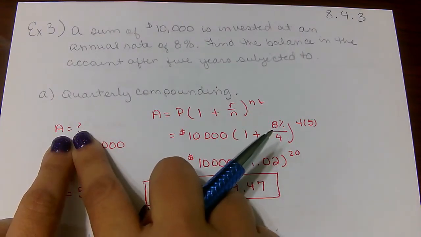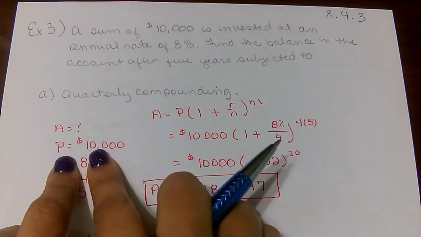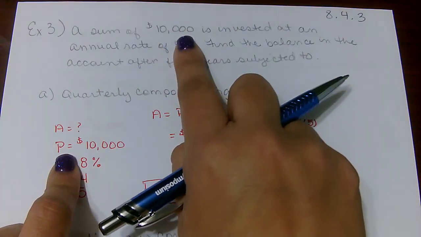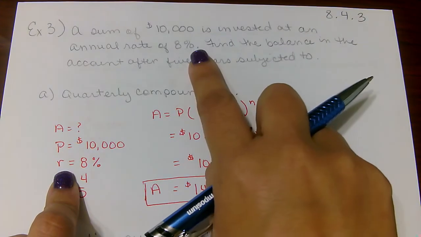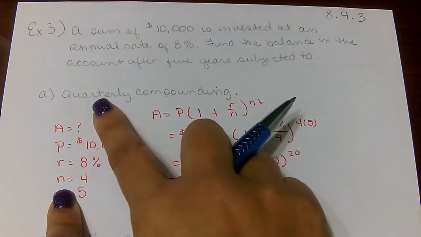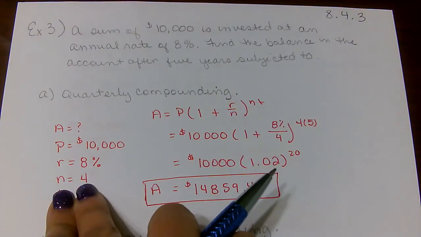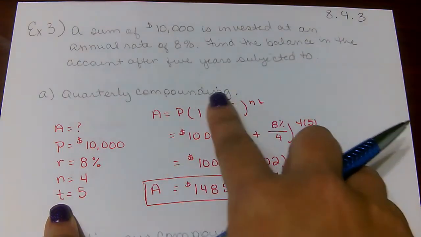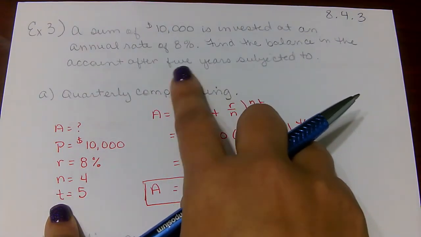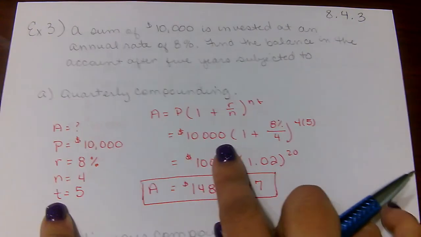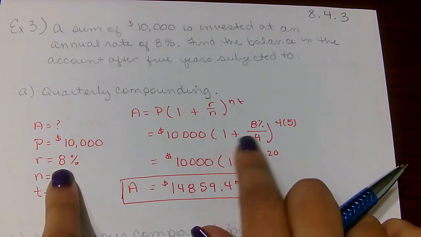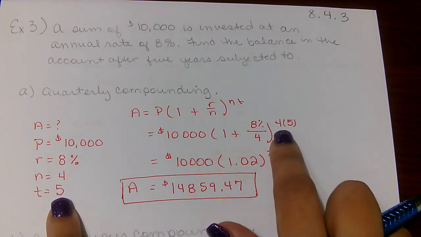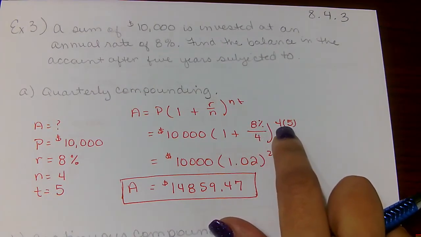A is what we're trying to figure out, our future value. P is the amount that we invest, which is $10,000. R is going to be 8%, and quarterly, that means n is 4. T will be the number of years, in this case 5. So let's plug in our values. 10,000 parentheses 1 plus 8% divided by 4 raised to 4 times 5, 20.